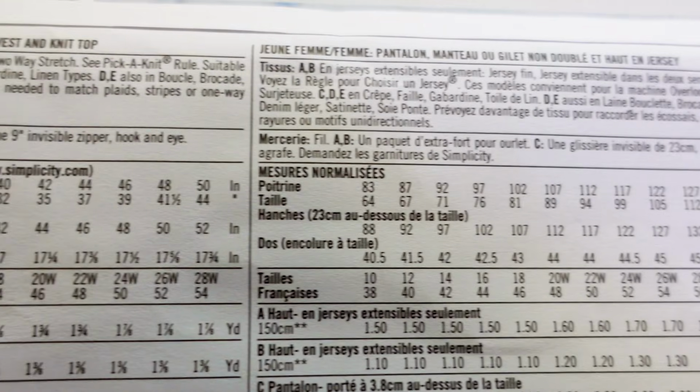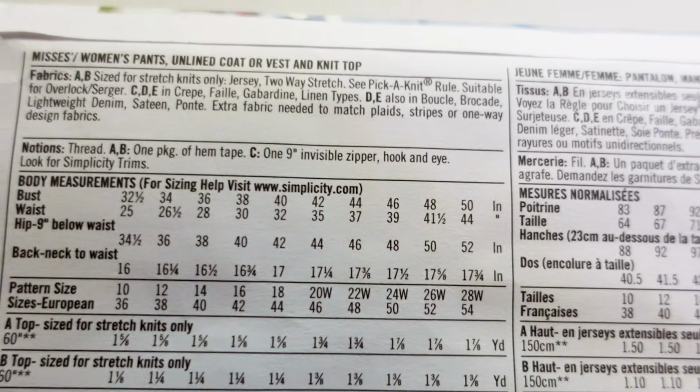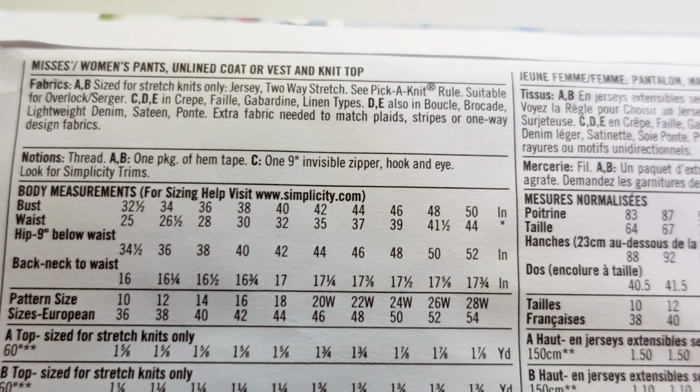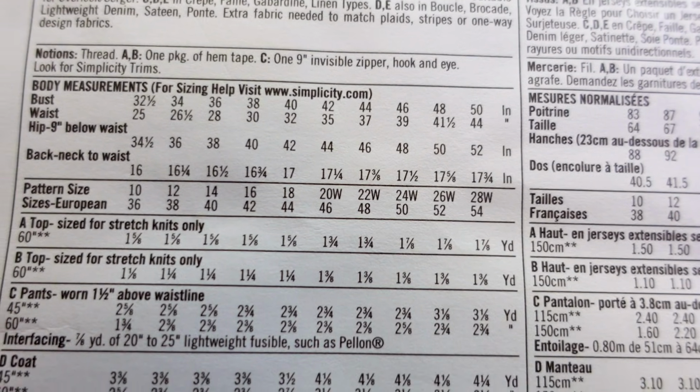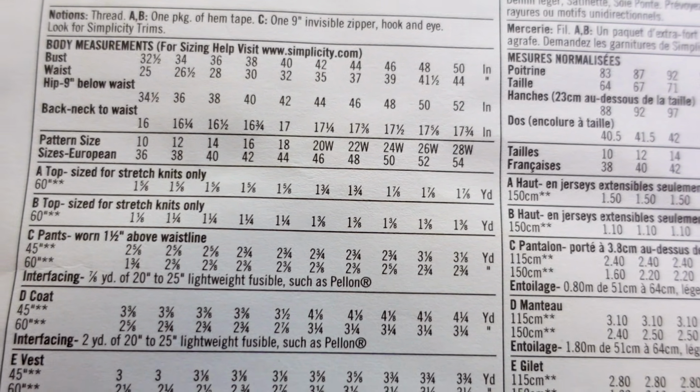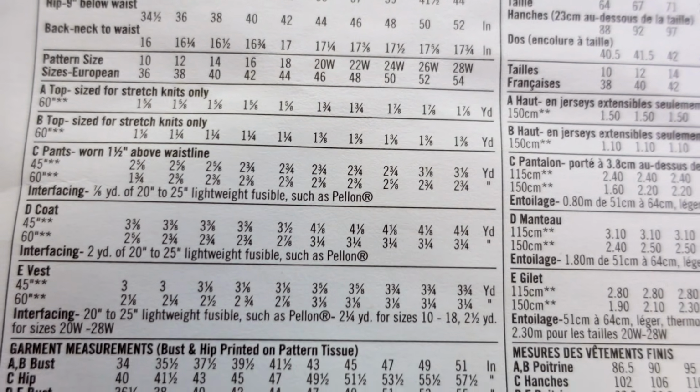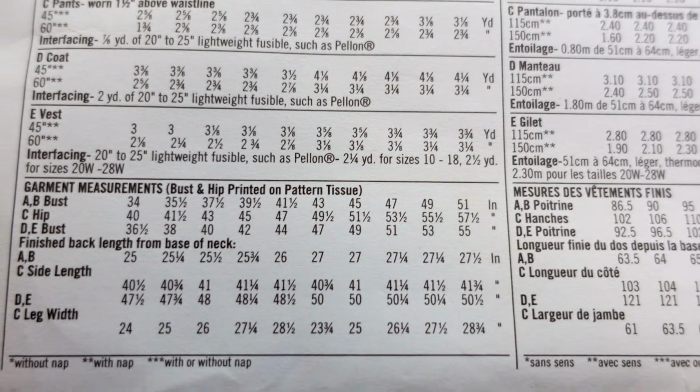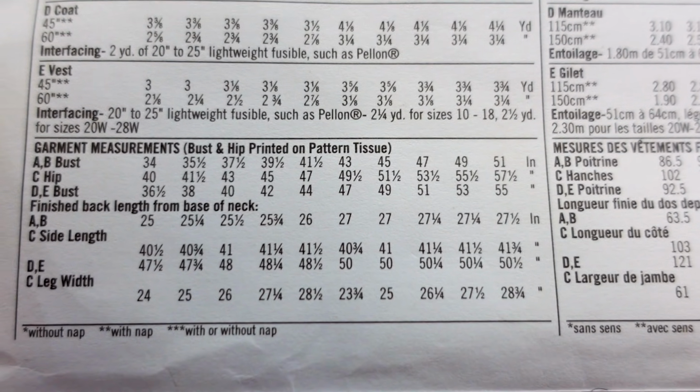And on the other side, you're going to see a lot of charts. So here you can see there's a body measurements chart, so that's where you'll look to choose the size. Then there's a fabric requirements chart that shows you how much fabric you need. And there's a garment measurements chart, which is the finished measurements chart, which is how big your garment is going to measure when you finish sewing it.